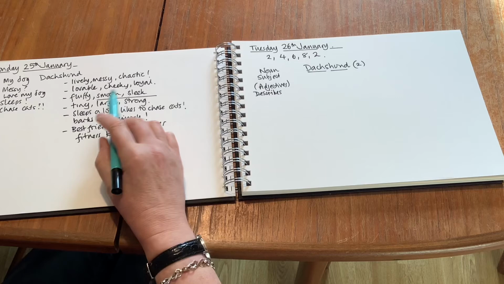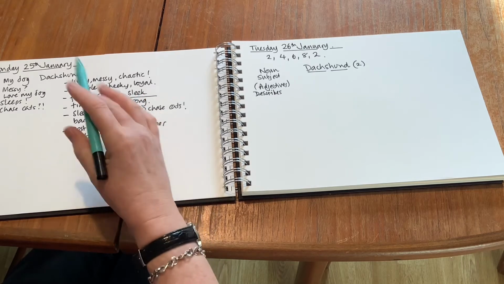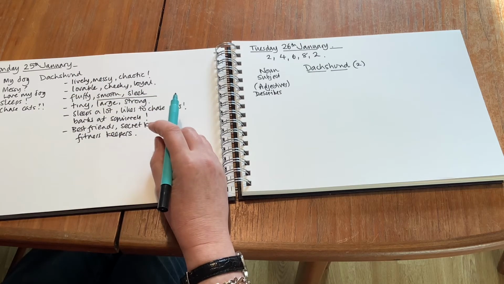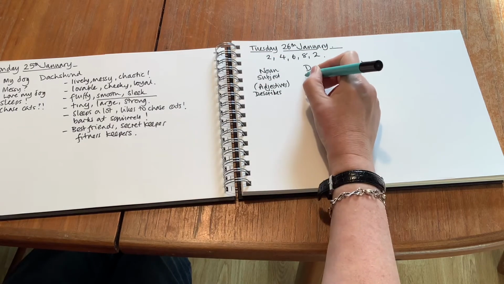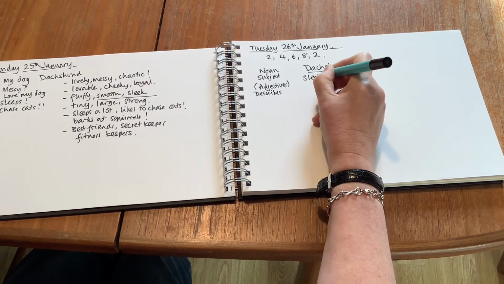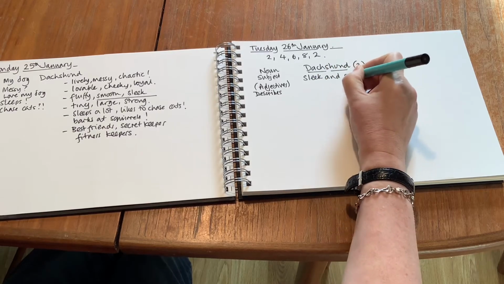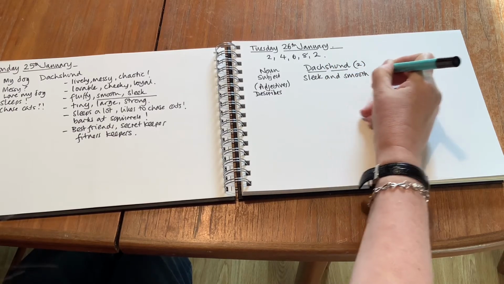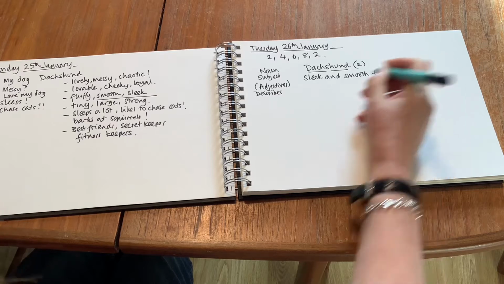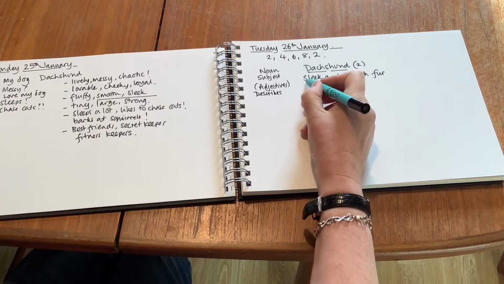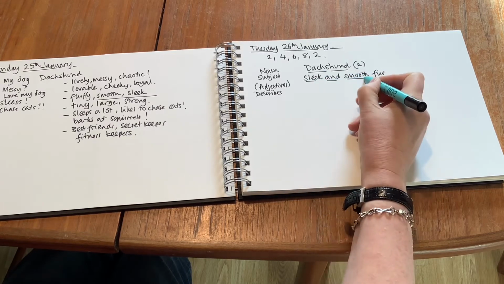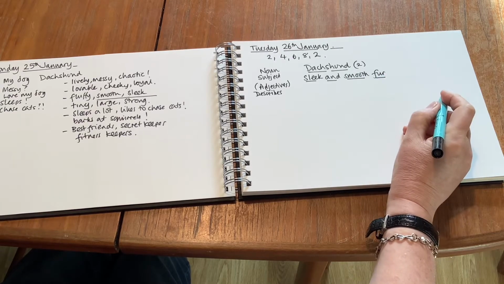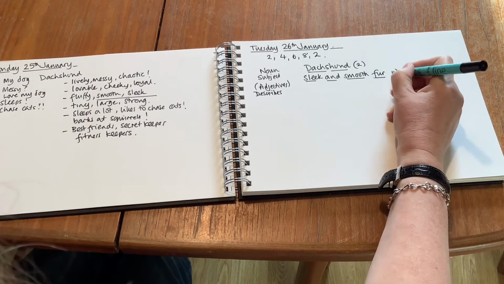Dachshund. Smooth and sleek. Sleek and smooth. What is sleek and smooth? The fur. I'm going to put it like this. Sleek and smooth fur. Is it 4 syllables? Sleek and smooth fur. Each one is a syllable, so I've got 4.